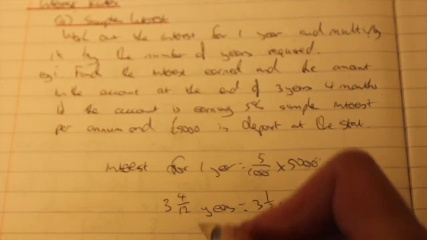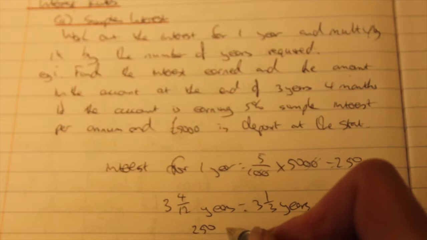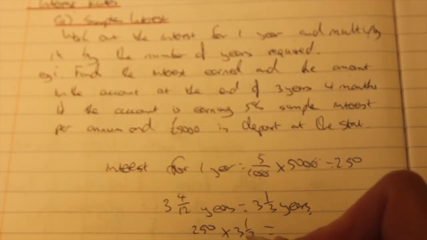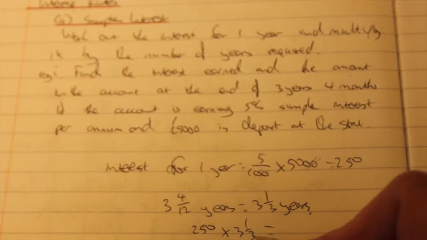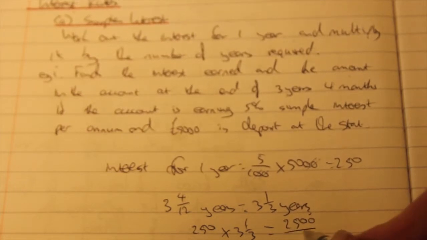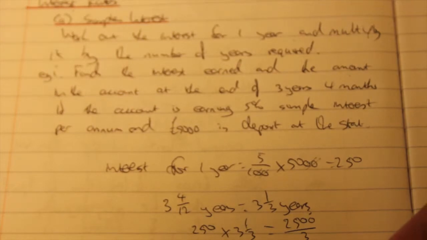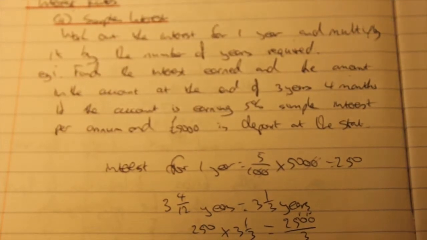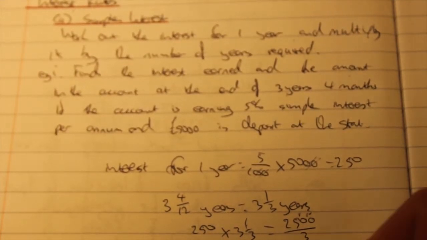So what you're going to do is take your £250, because that's for each year, and times it by 3 1/3. You can change it into improper fractions. 3 times 3 is 9, add 1 is 10. So it's 2,500 divided by 3. Working that out, 3 goes into 25, 8 times with 1 over, 3 goes into 10, 3 times with 1 over, and you can just carry that on.